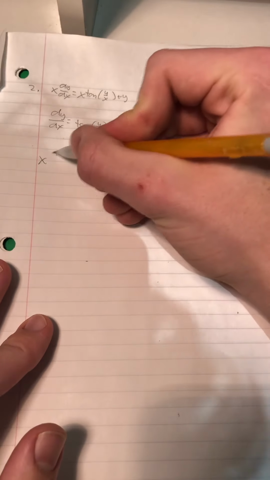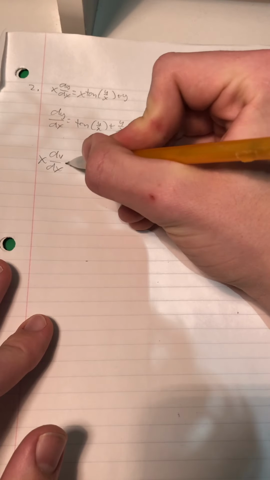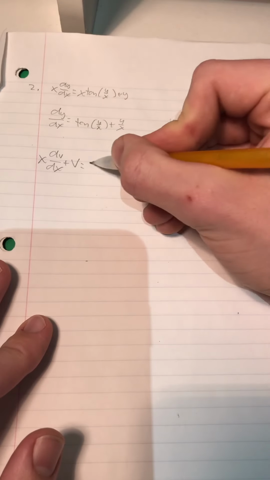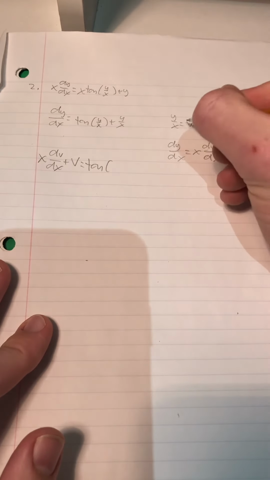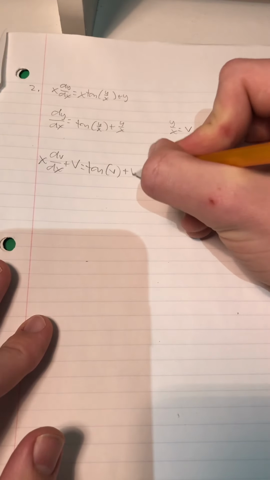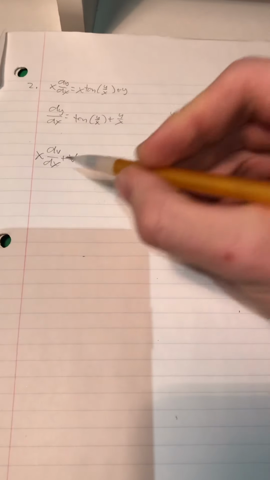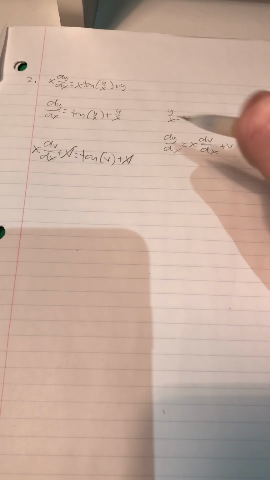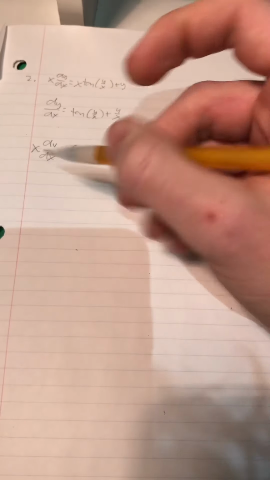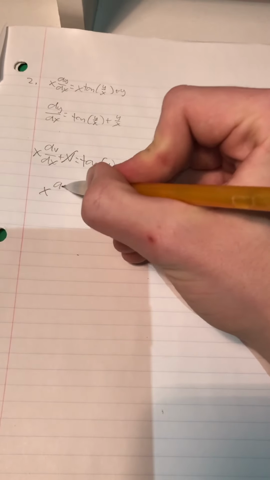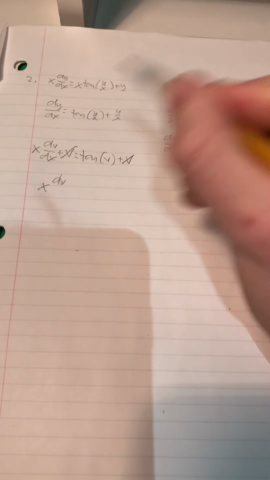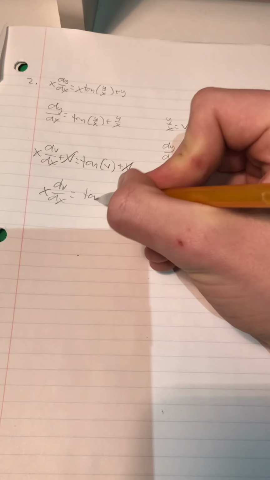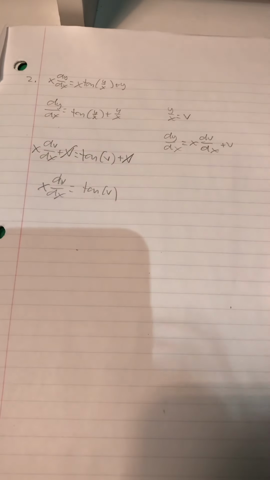So x dv/dx plus v equals tangent of v as we're subbing in, plus v. And now you'll see our v's will actually cancel out if we just subtract, and we are left with x dv/dx equals tangent v.